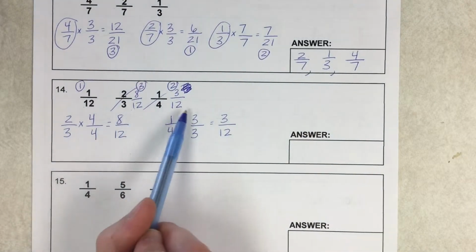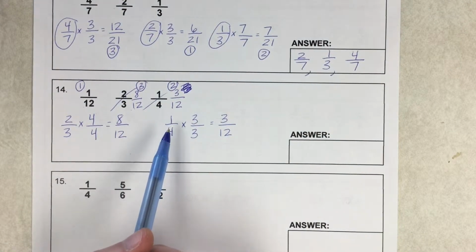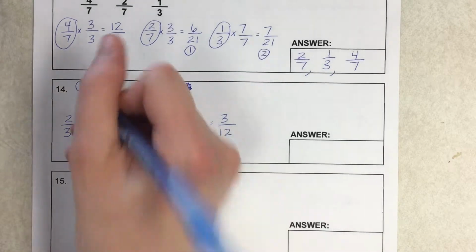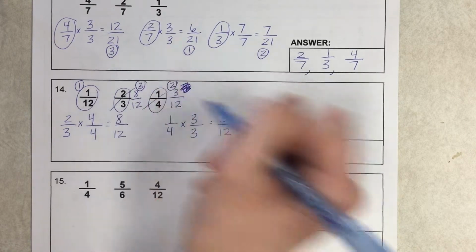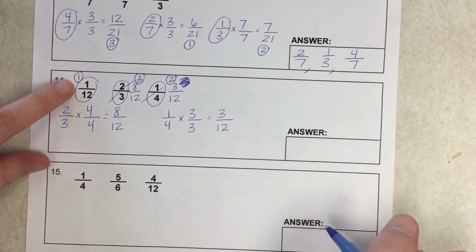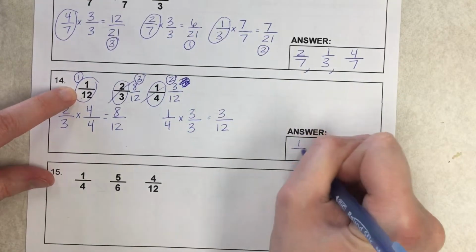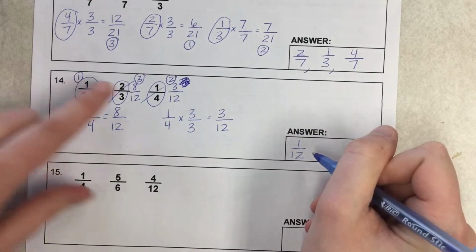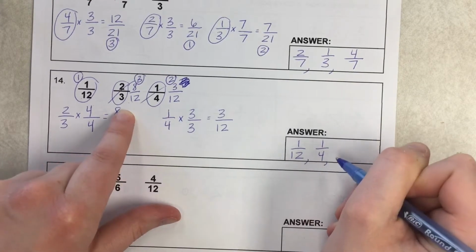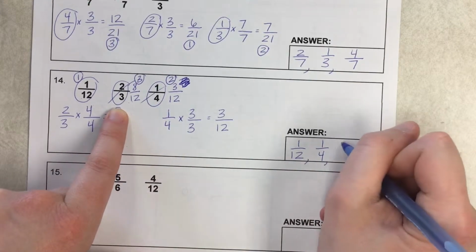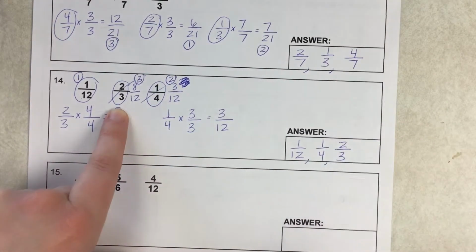Remember, I don't want to write the equivalent fractions that I changed. I want to write the original fractions. So I'm going to circle all of my originals, even though I just crossed them out, and I'm going to put them in order. 1 is 1/12. After that, 2 is 1/4. And my biggest fraction, number 3, is 2/3.